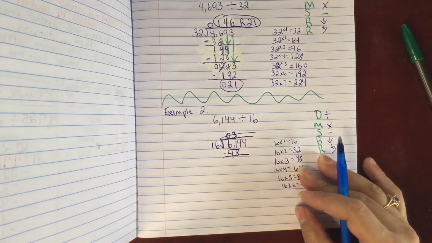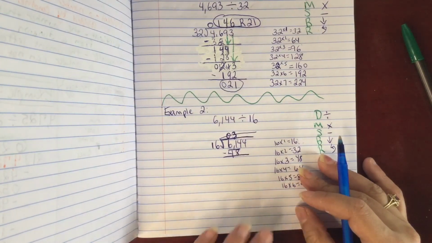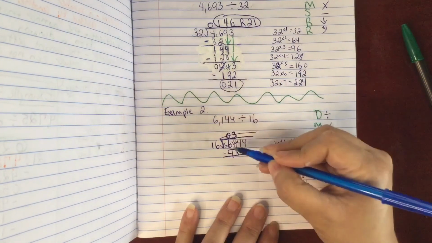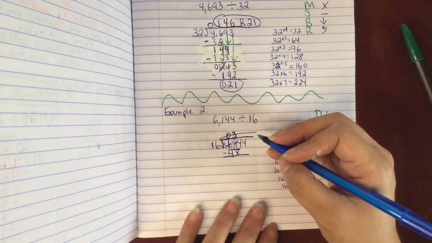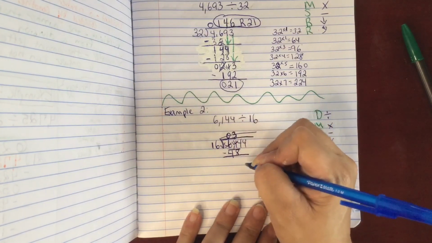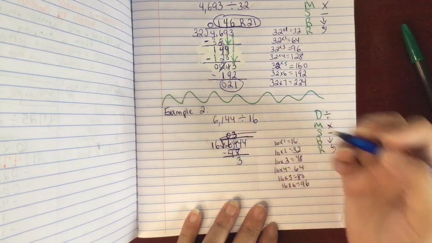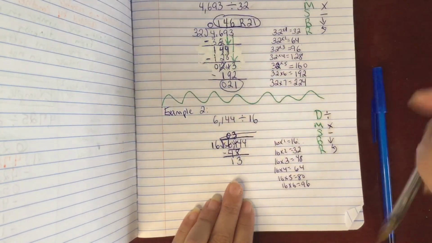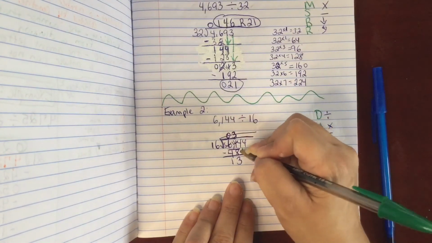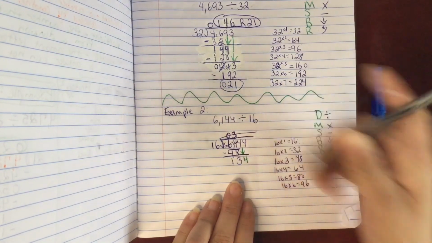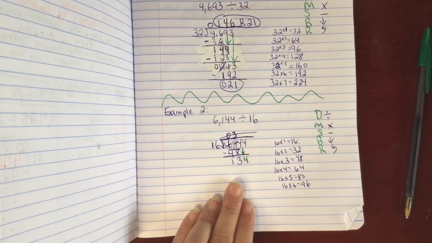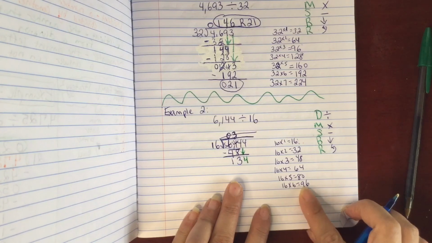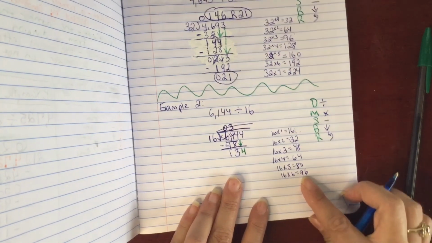1 minus 8. Can you do that? Nope, you cannot subtract. So we're going to do 11, and that's a 5. 11 minus 8. That should be 3. And 5 minus 4, 1. That's correct. Now what do we do? We need to bring down. We're bringing down the 4 right here. Okay. 134. Ooh, we only went up to 96. So let's keep trying. Let's see if we don't go way over.